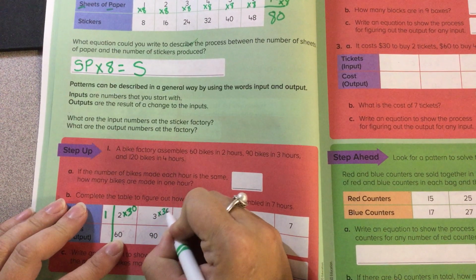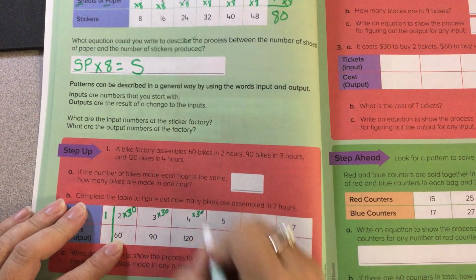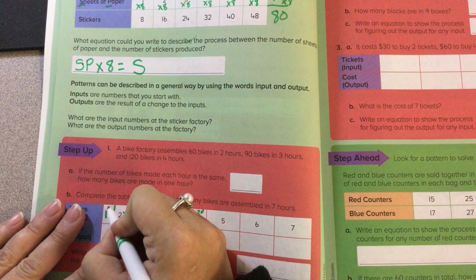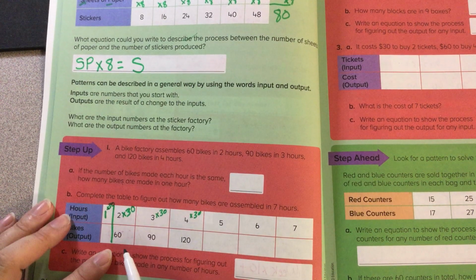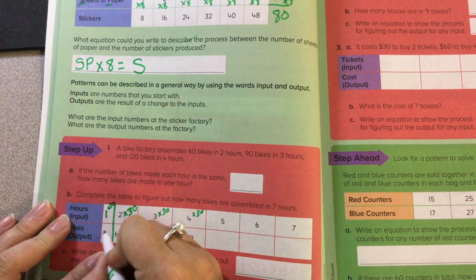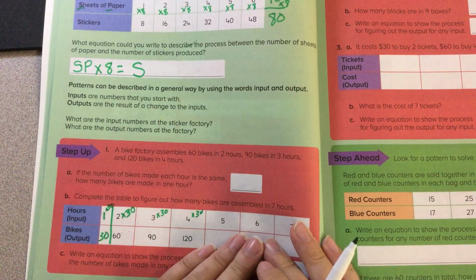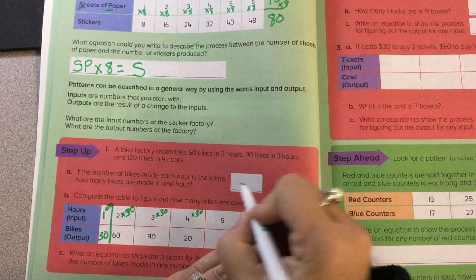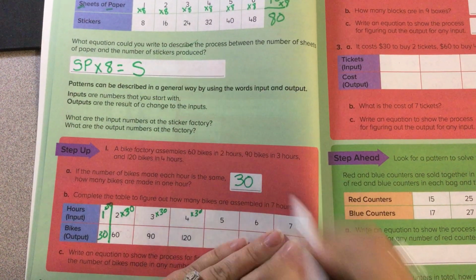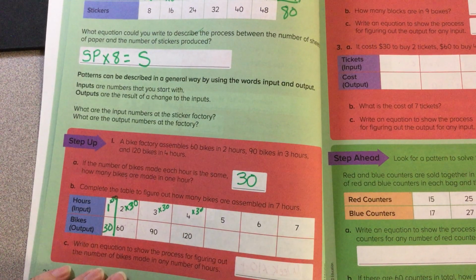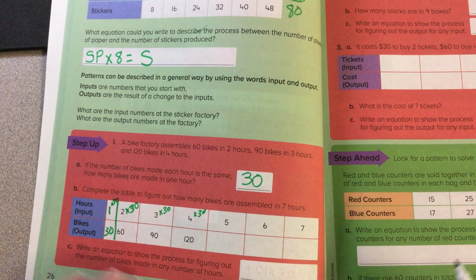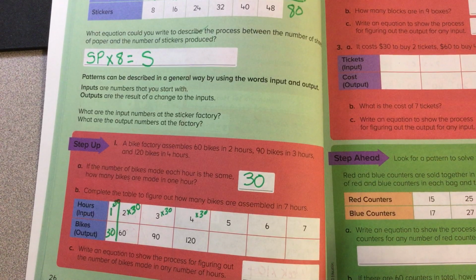Okay, it's the same thing. Perfect. So 1 times 30 is what? 30. So if the number of bikes made each hour is the same, how many bikes are made in an hour? 30. Complete the table to figure out how many bikes are assembled in 7 hours.